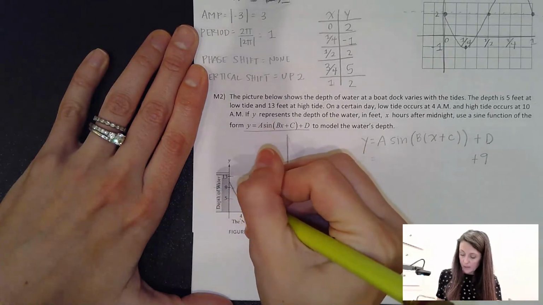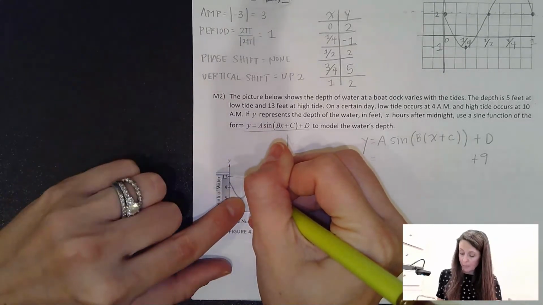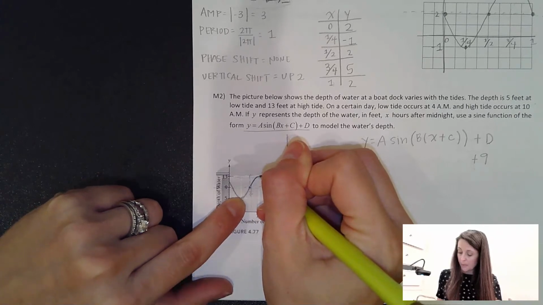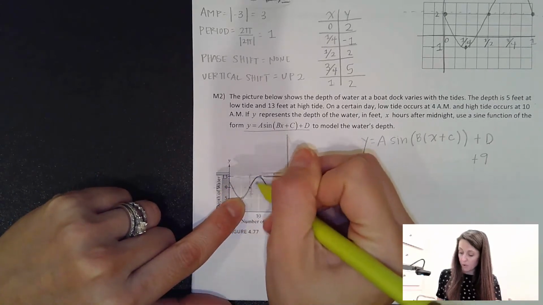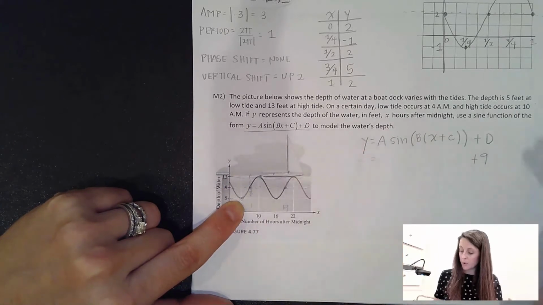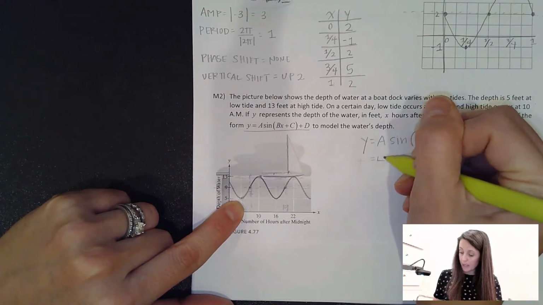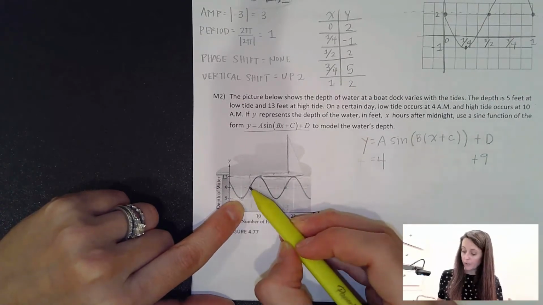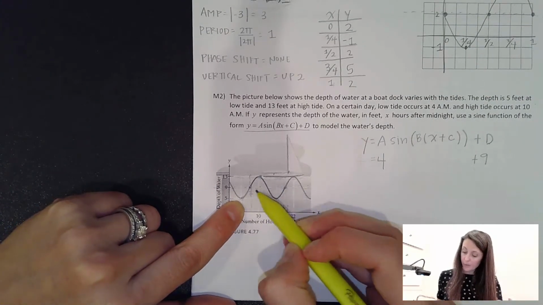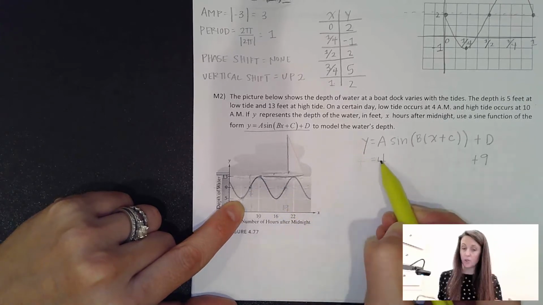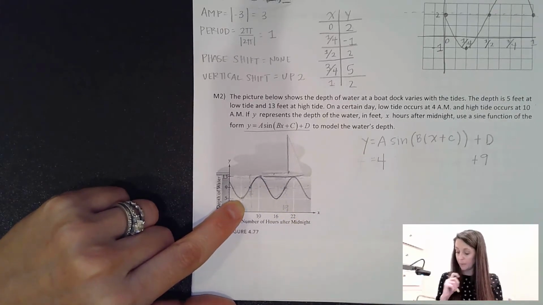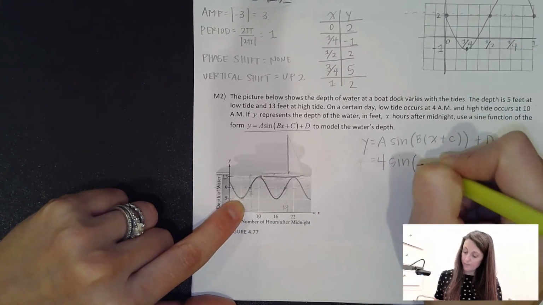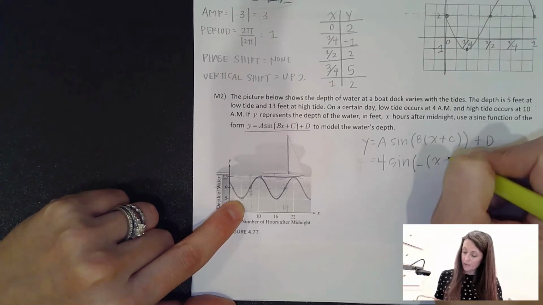A is going to be the distance from my maximum and my minimum here, right? So my maximum, my minimum, we've got 9 minus 13 is 4. 9 minus 5 is 4. So your amplitude is going to be a 4. And if you were looking right here at this graph, we're the standard sine curve, so there shouldn't be a negative, so there shouldn't be a flip of it. So then we're going to have sine of some b, and then plus some c.